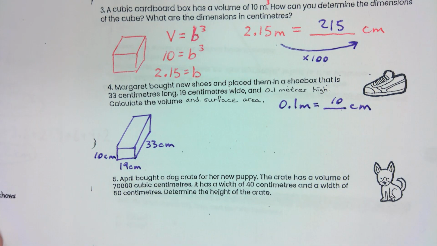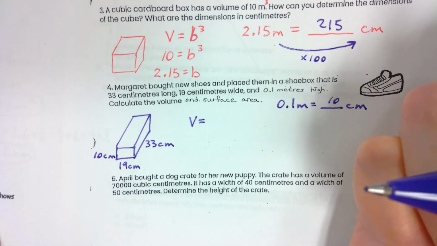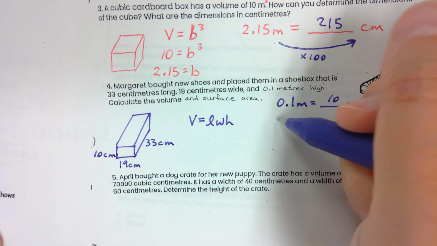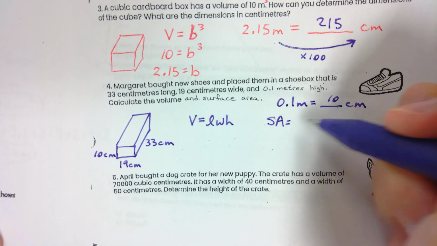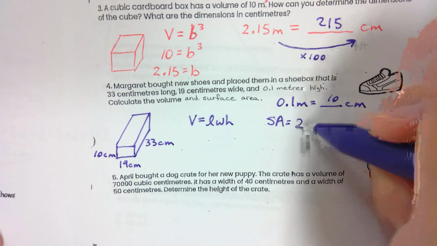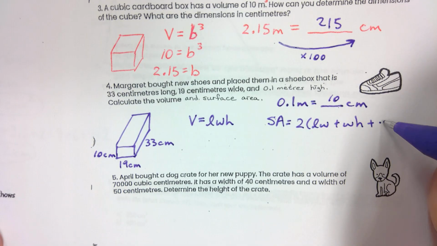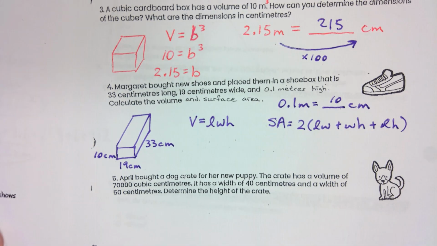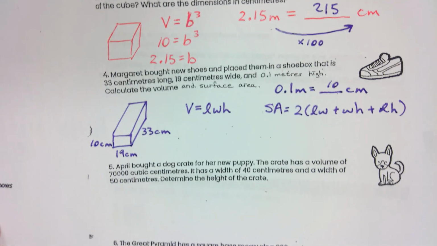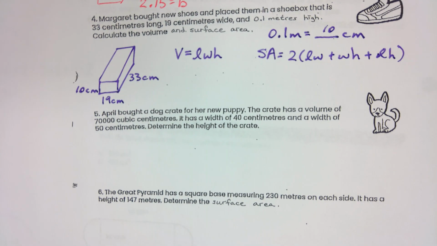All right. So again, be careful with the units. Volume of a prism: length times width times height. Surface area of the rectangular prism: 2 times length times width plus width times height plus length times height. Okay, and then I'm just subbing in these numbers into the formula. You should be able to do it from there.